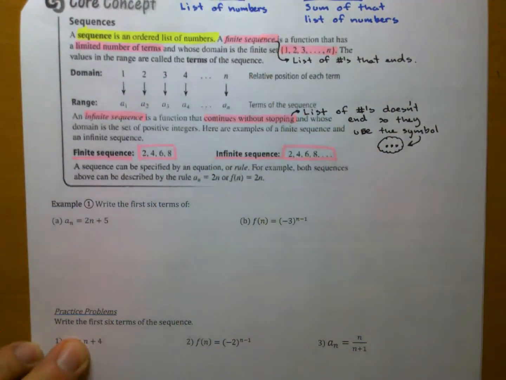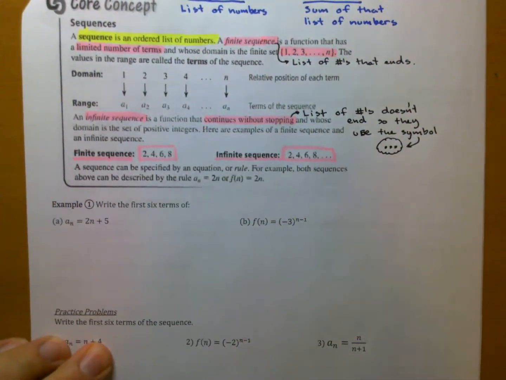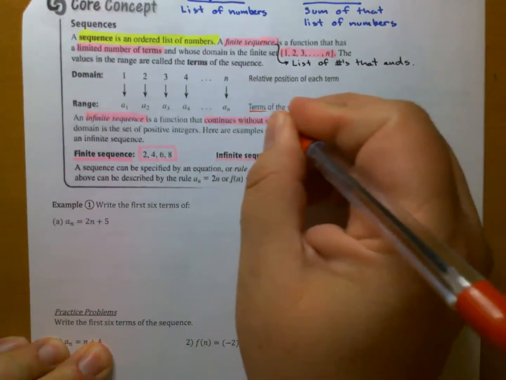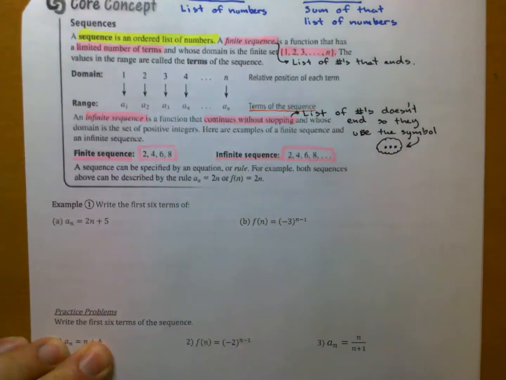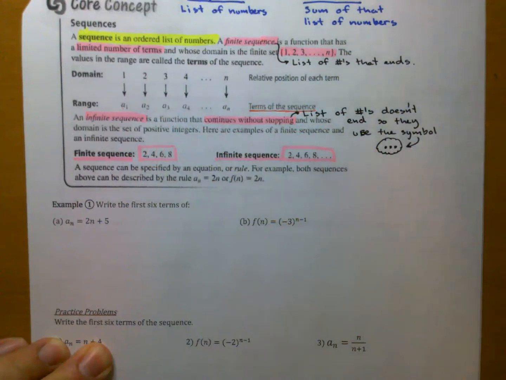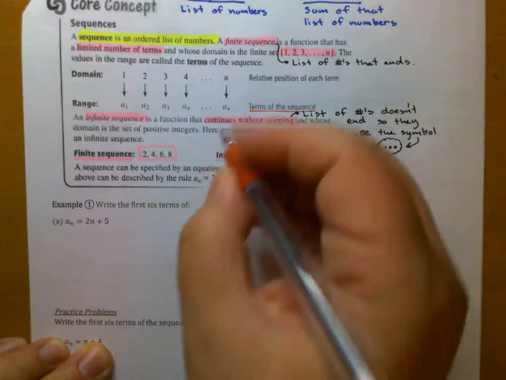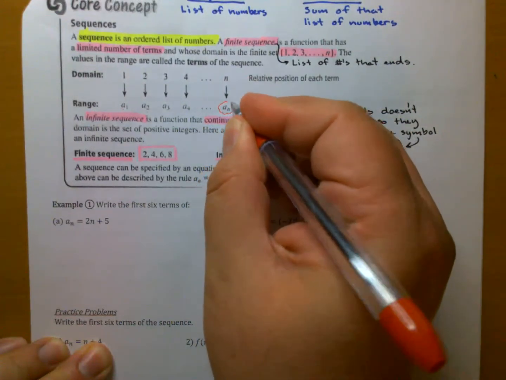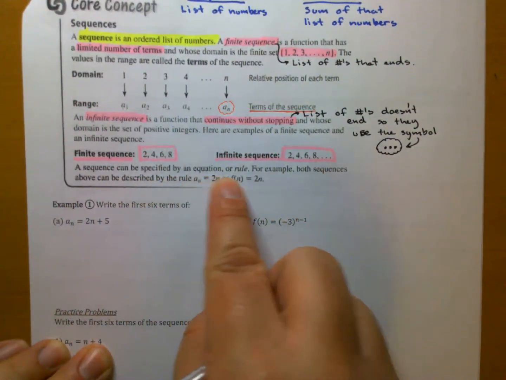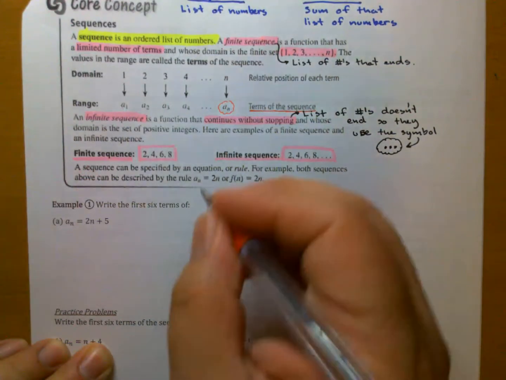Now, the last thing I want to mention here with these pictures above, what you need to understand is when we're talking about the terms of a sequence. The terms of a sequence, that's what we call a sub 1, a sub 2, a sub 3, a sub 4, and so forth until we get to our last term, if it's a finite sequence. This a sub n can also not just represent the last term. I want to show you down here, a sequence can be specified by an equation or a rule. So for example, both these sequences up here can be written using this rule.